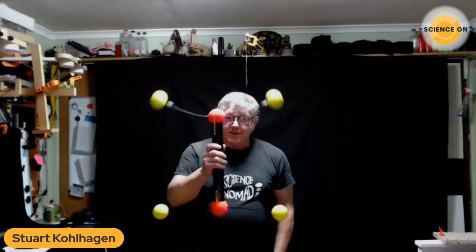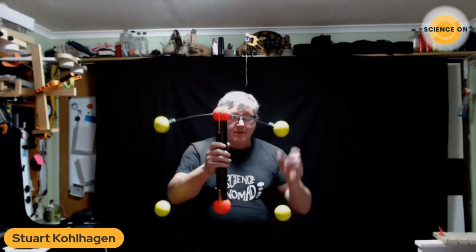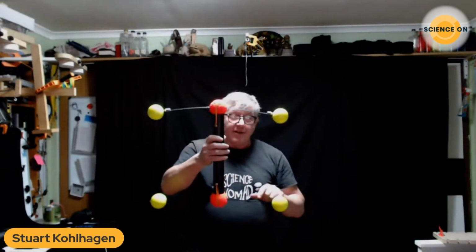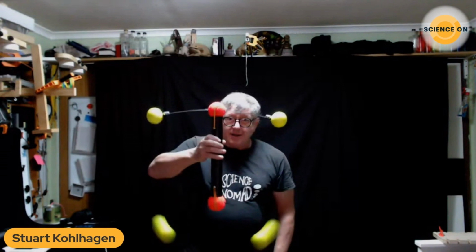So now I can get the top one to vibrate at one frequency, but the other one's not really vibrating. If I go a bit faster, I can get the bottom one to vibrate, but not the top. And so different molecules with different masses, different atoms, will vibrate at different frequencies.